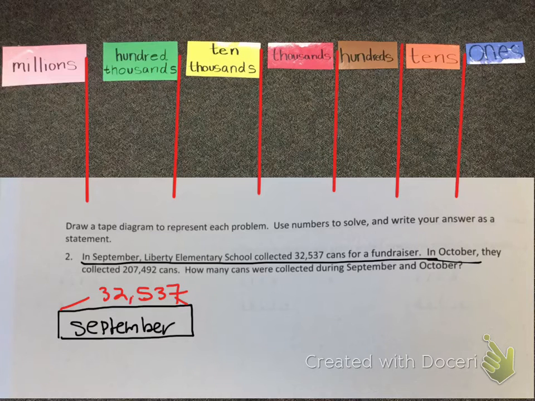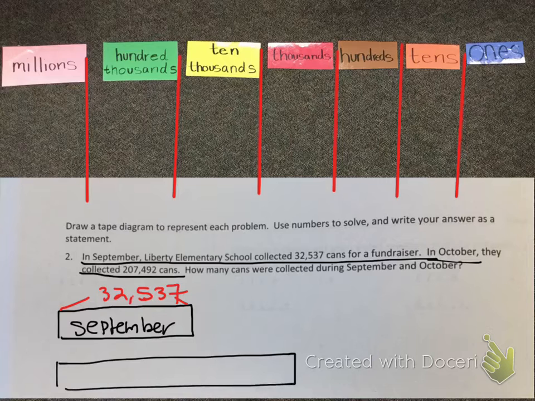So in October, they collected 207,492 cans. So October was much larger. We're going to make a much larger tape diagram. And October, and boom, and in here, they received a lot more cans.